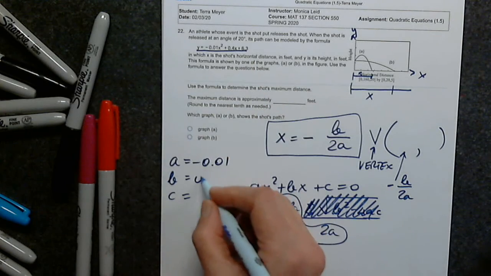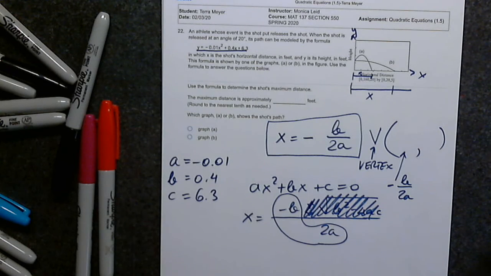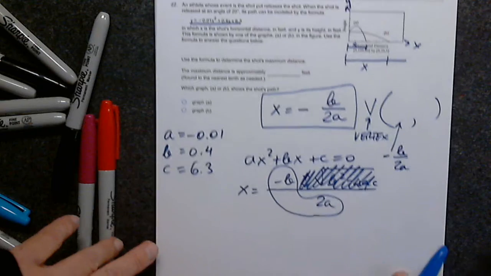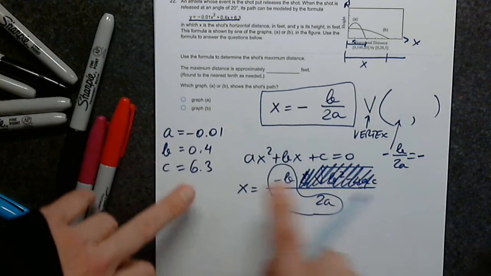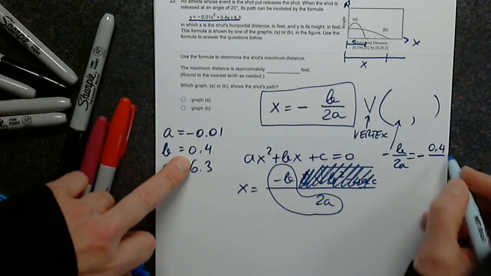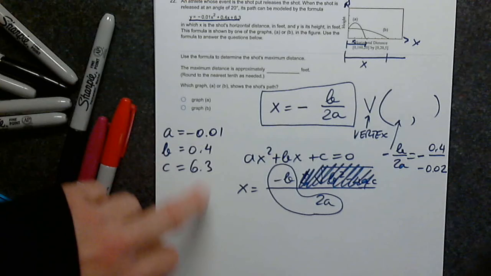Middle coefficient is 0.4. And the free term, because it's free of variables, is 6.3. So we want to determine negative b over 2a. We copy the negative sign. We copy b divided by 2 times a, which is negative 0.02.